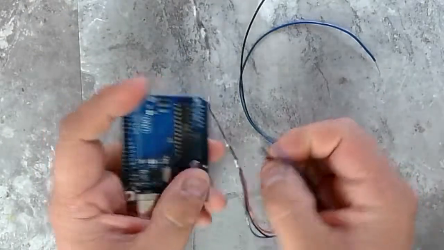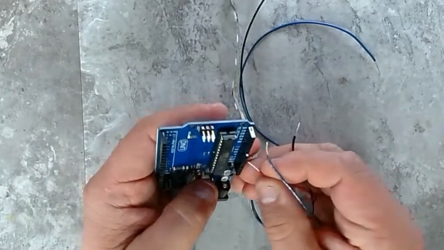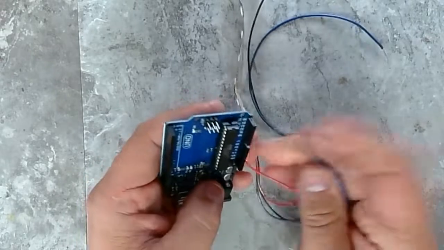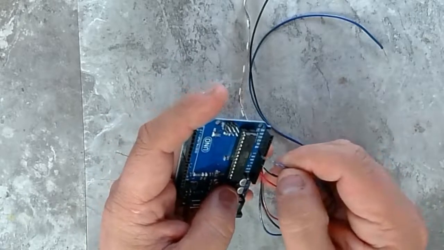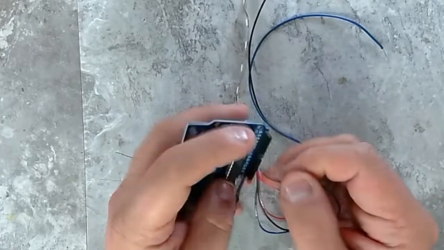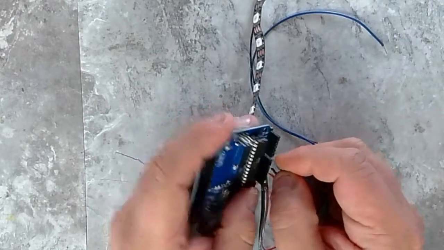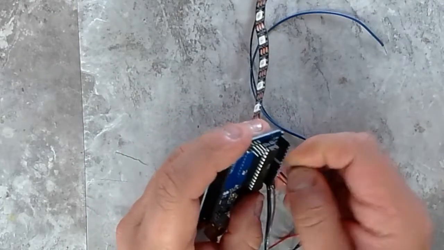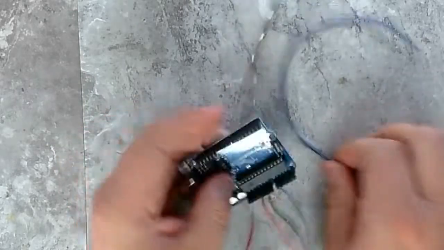I'm going to put power into 5 volts. There it is. Ground into ground. And I'm going to use A0 for my data. A0 is also pin 14. And that way I can keep it sort of neat looking for the videos here. Keep the magic of Hollywood alive on YouTube.